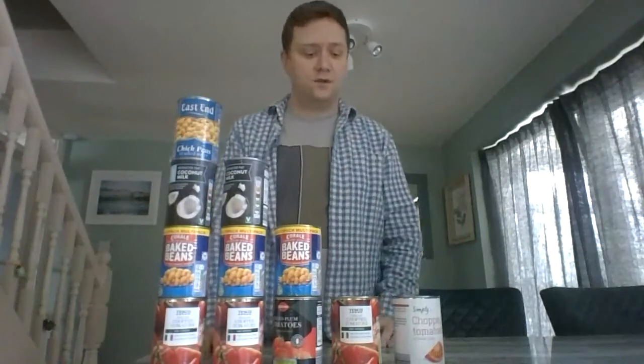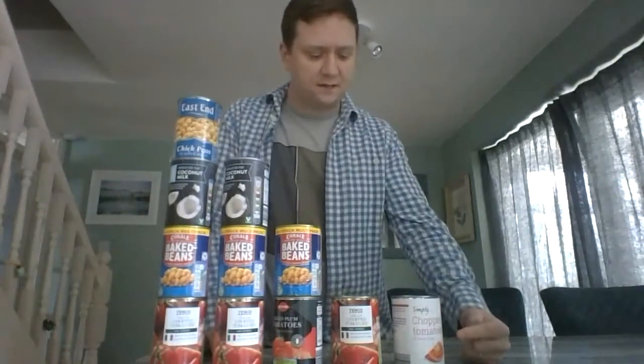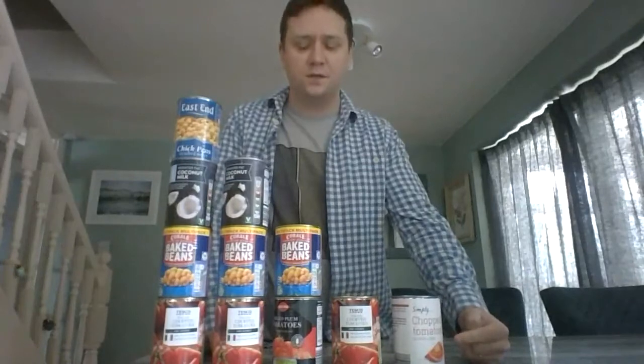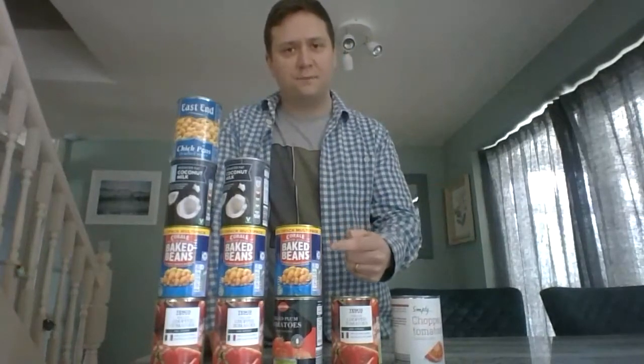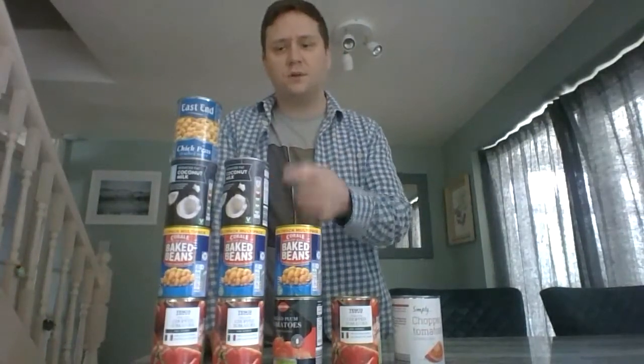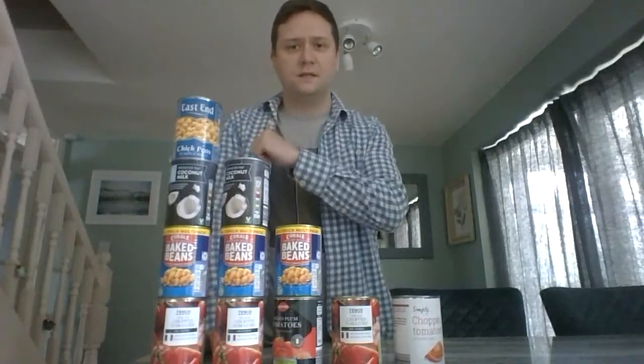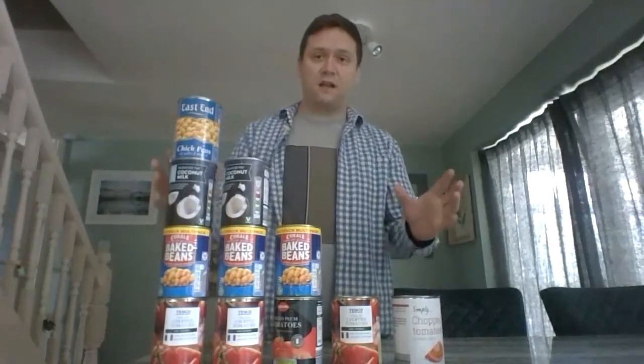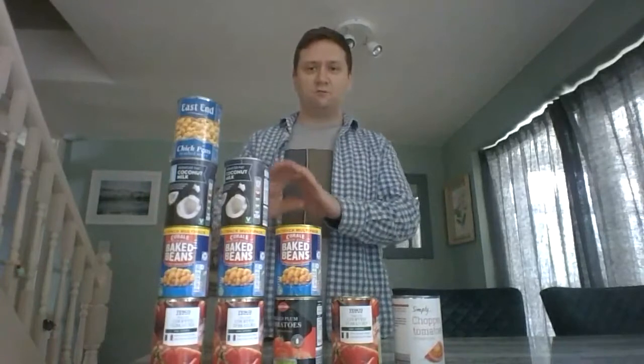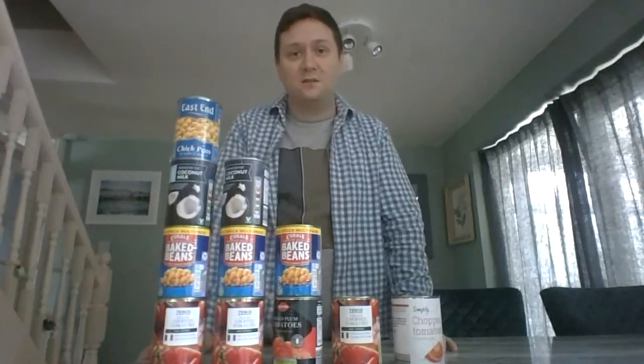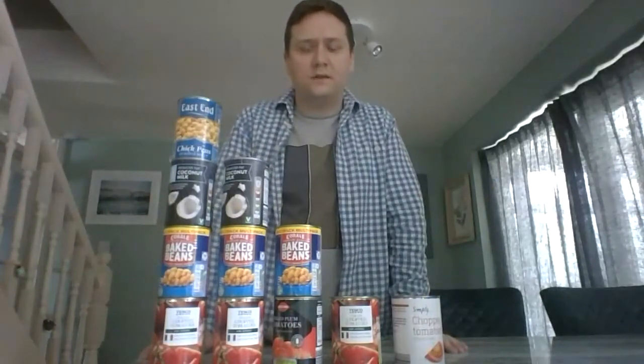So now what I've done is I've got a bottom row of data. I've got 5 tins of chopped tomatoes, 3 tins of baked beans, 2 tins of coconut milk, and 1 tin of chickpeas. My data is very clear, it's neat and represented really well. I can tell exactly what I need to go and buy at the supermarket.